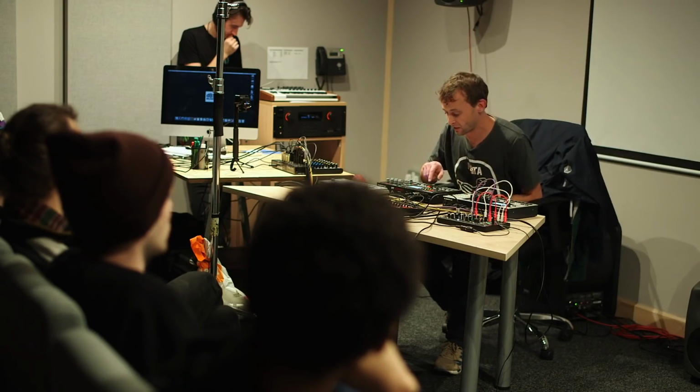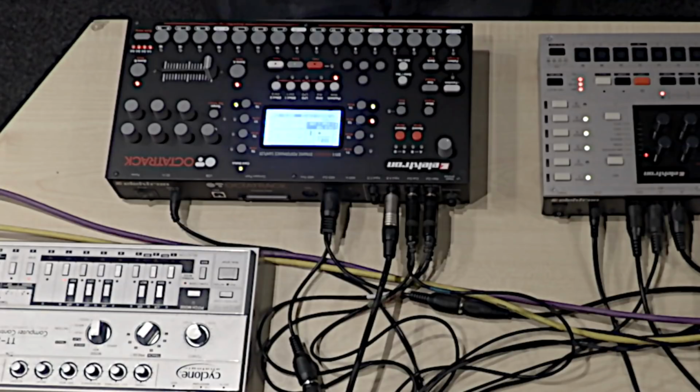So those random glitches you're hearing are a piece of audio that's been sliced, and then the Octatrack has this thing called re-trigger on it, which basically will repeat a portion of the sample.